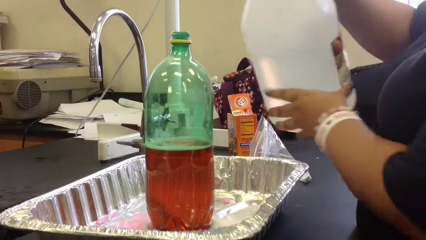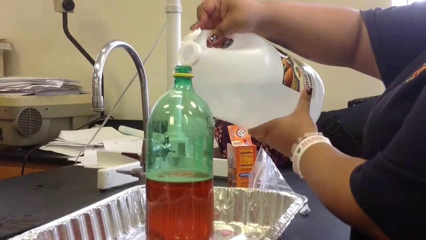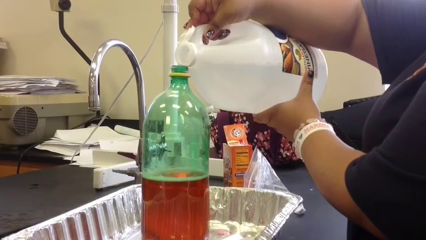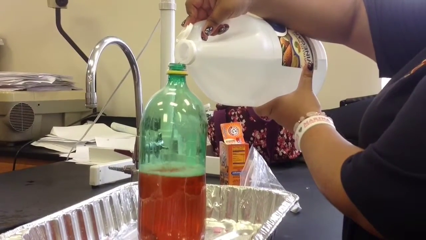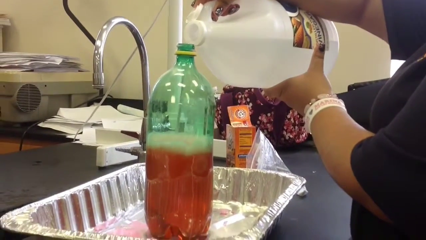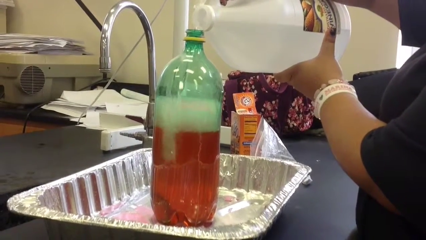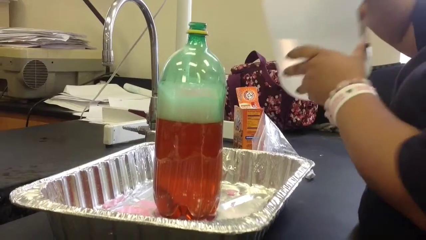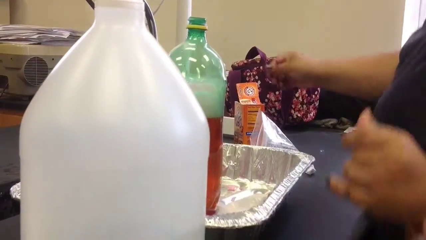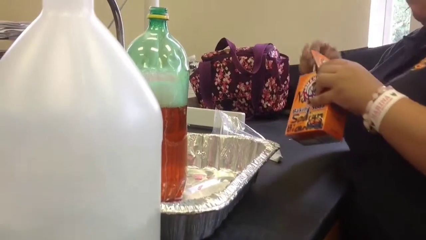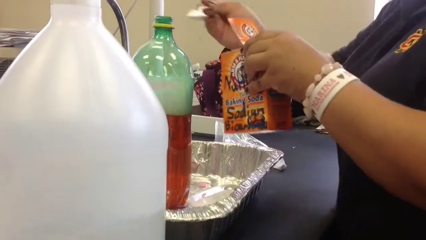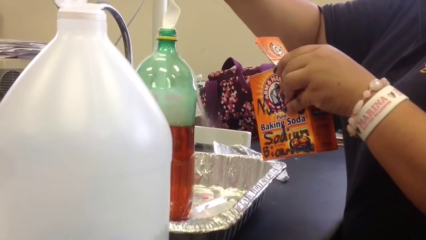Next, open your vinegar and pour it into the mouth of the bottle. To complete our experiment, we added an extra tablespoon of baking soda and sat back and watched the explosion.